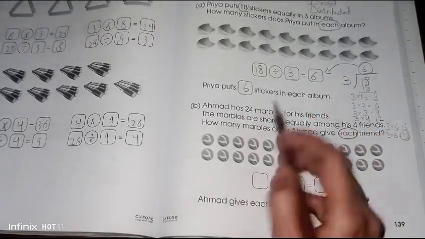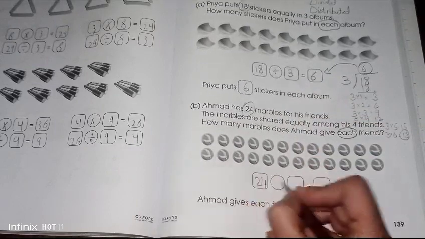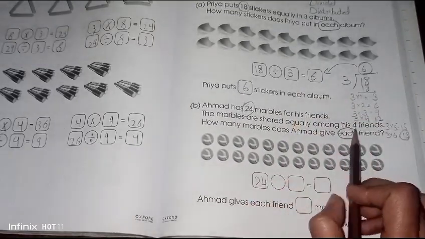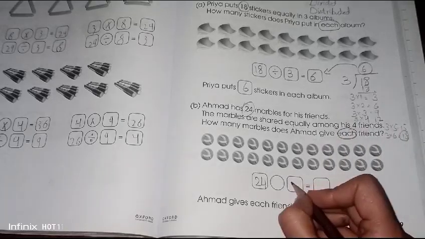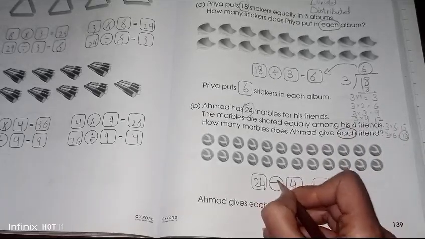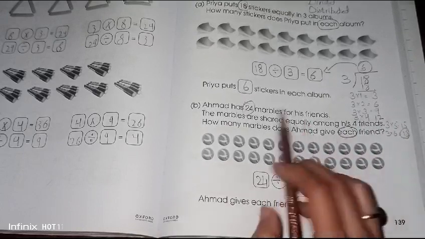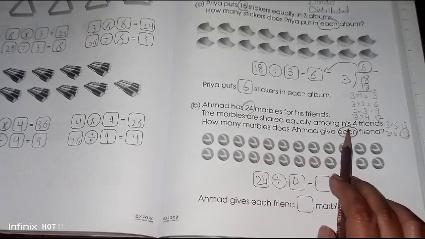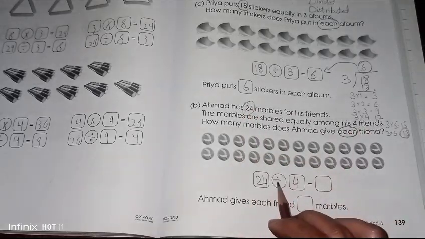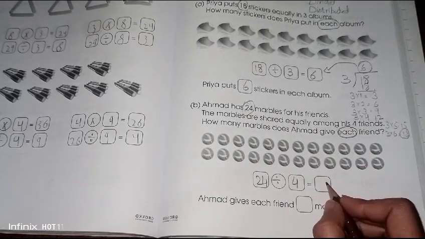Now as we know that total marbles are 24, so we will write 24 here. And how many friends are there? 4 friends. So 4 friends. Which operation will we use? Divide. Why? Because the word each is showing that Ahmed is distributing or dividing 24 marbles among 4 friends. So we will divide 24 by 4 to get the answer.